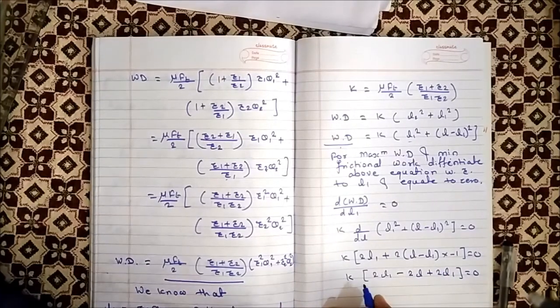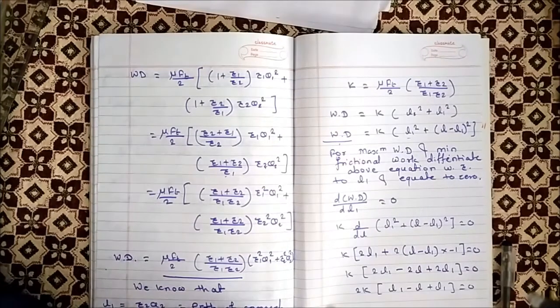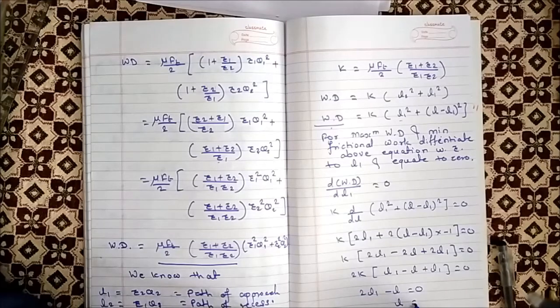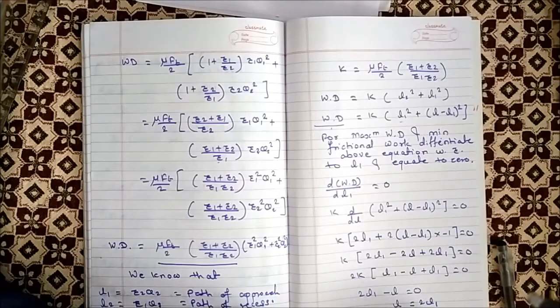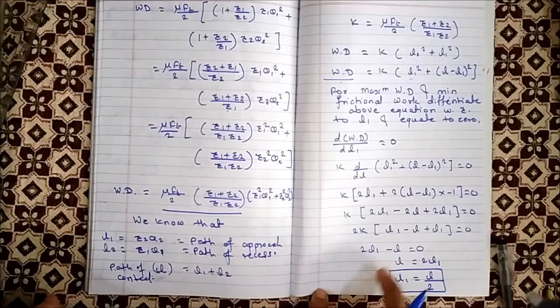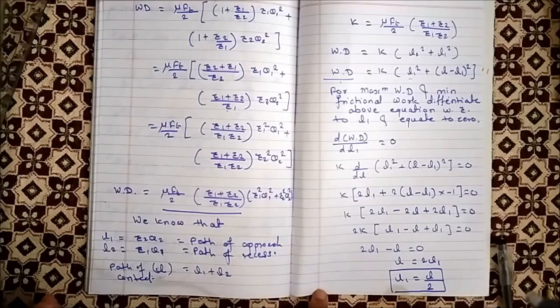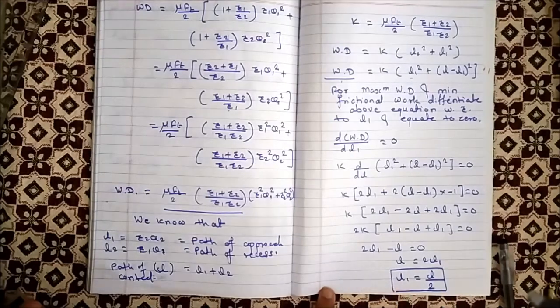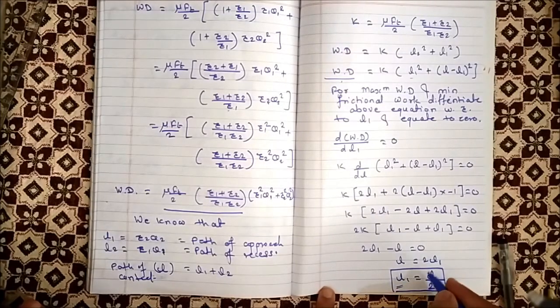Let's take 2 common and shift this term to the other side. So what we get, 4L1 minus 2L is equal to 0. So we'll get L is equal to 2L1, or we can say that L1 is equal to L by 2. This is a very important condition, or we can say that this is the condition for minimum frictional work loss and maximum work done. So what we can say according to this, the length of approach must be half of the total length of path of contact.